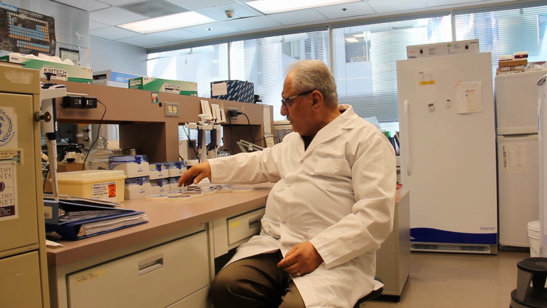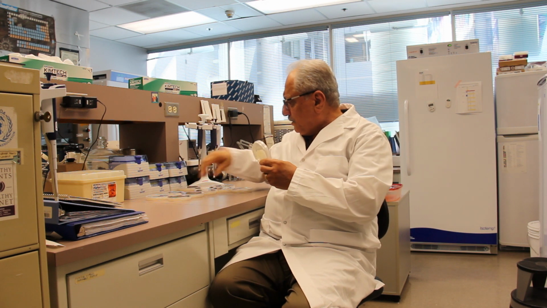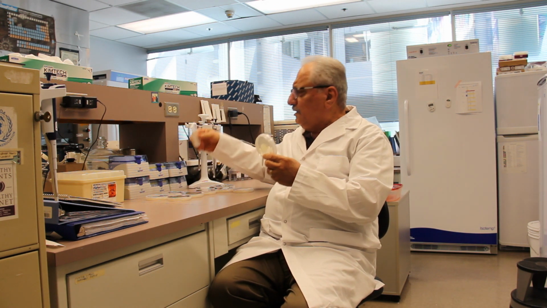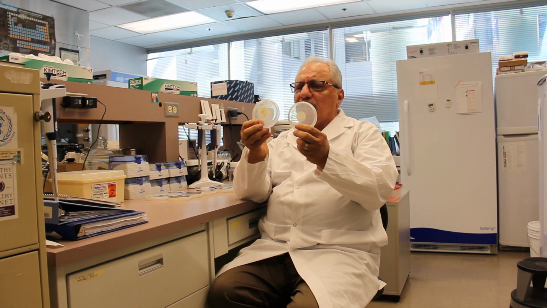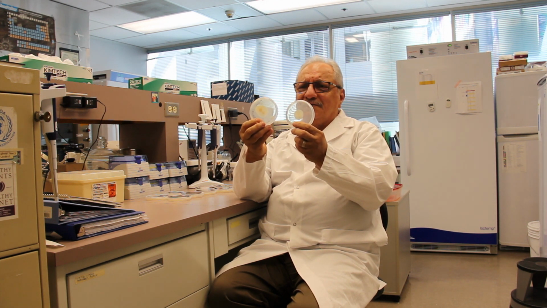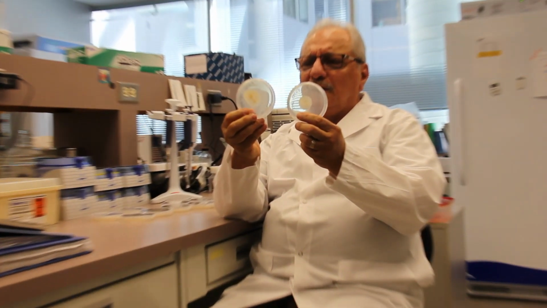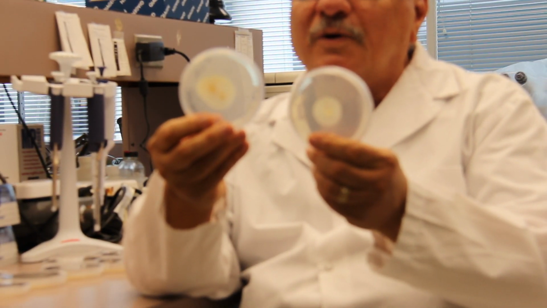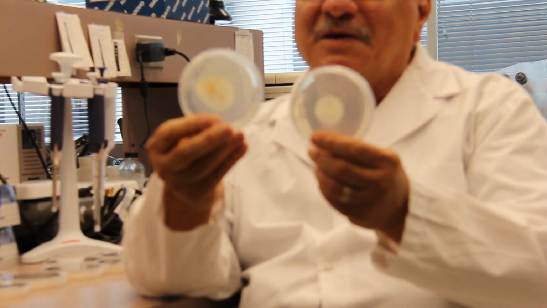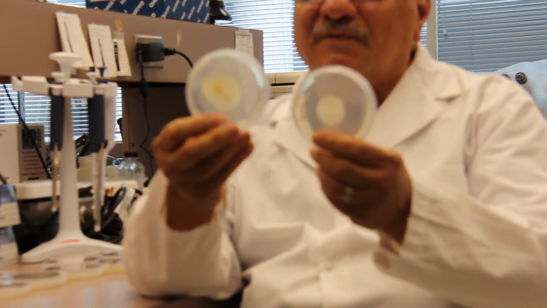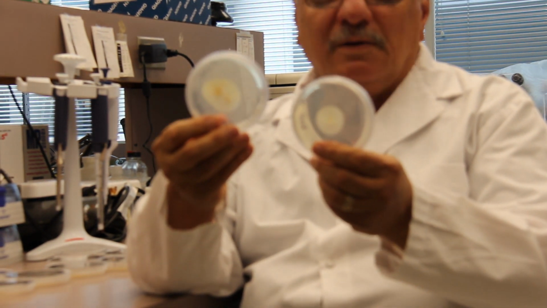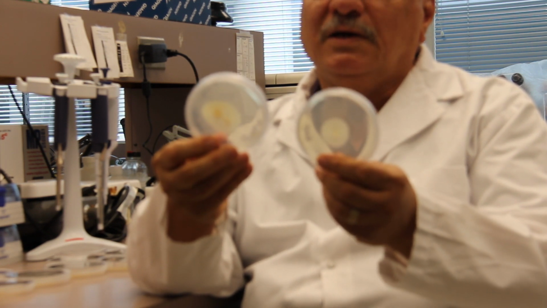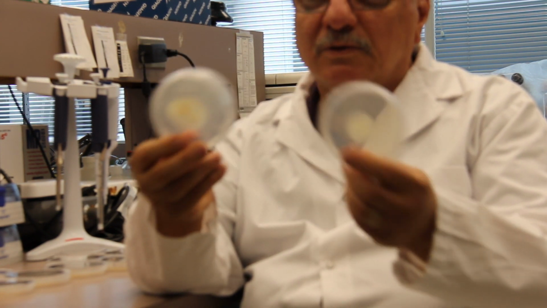Although when you culture them, you will see that the mycelia look like a fungus. So sometimes we call these organisms, or oomycetes, fungus-like organisms. We use that term sometimes, but in reality, they are not true fungi. They are closely related to green algae.